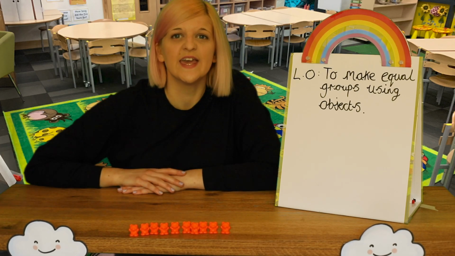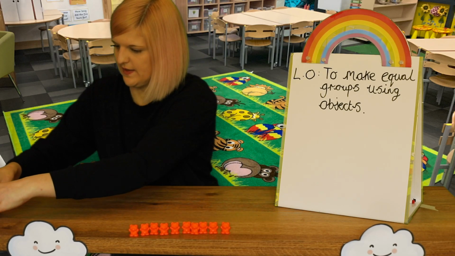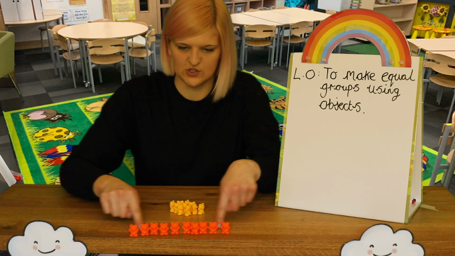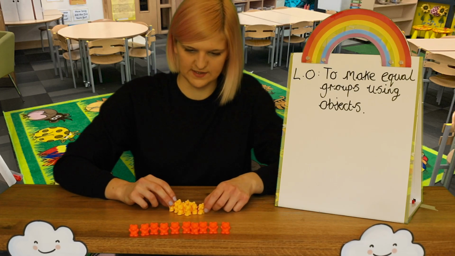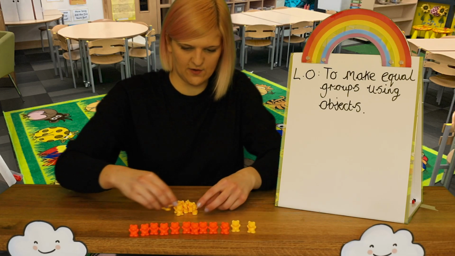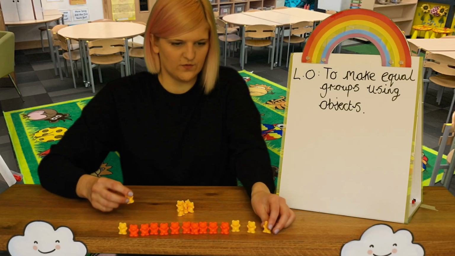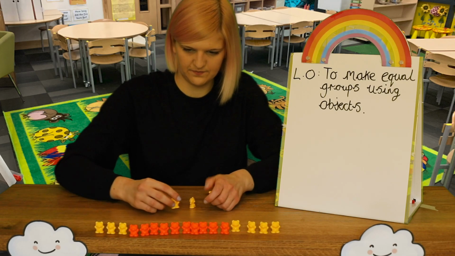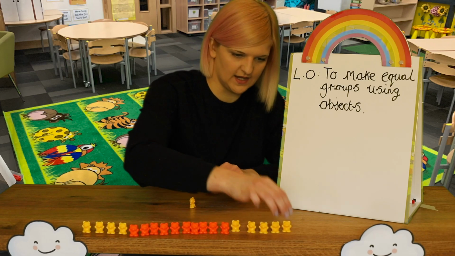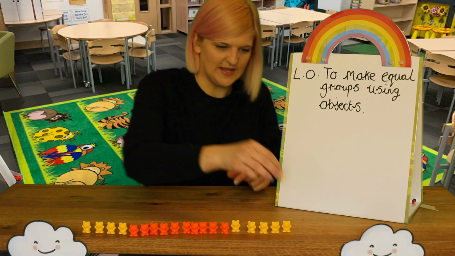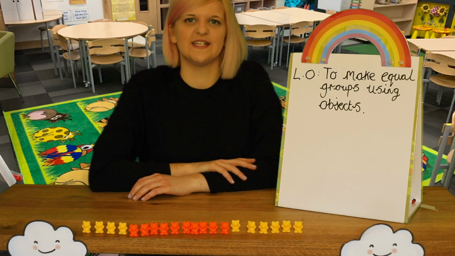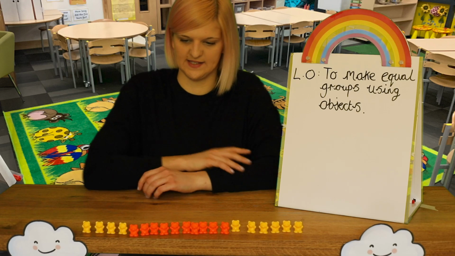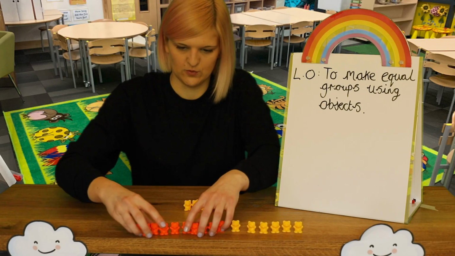So, here come the yellow teddy bears. Here they come. They're marching in. Boom, boom, boom, boom. So we've got 10 orange ones. Let's add some more. So 10, 11, 12, 13, 14, 15, 16, 17, 18, 19, 20. Now I've got 20 teddy bears. I want to group them into groups of 2 again. So let me put them all back here.